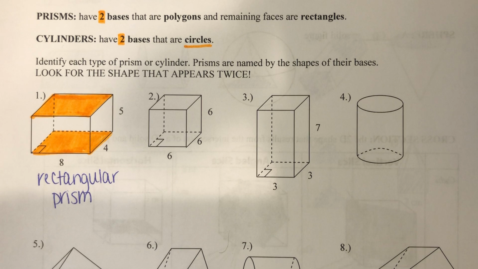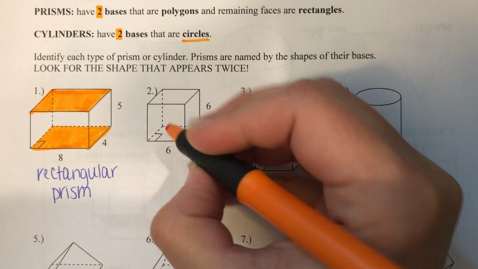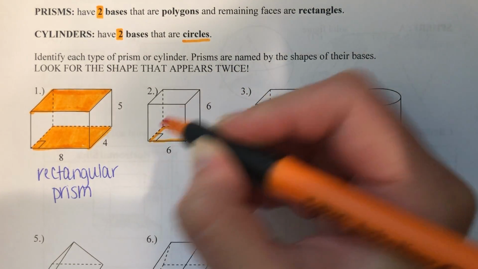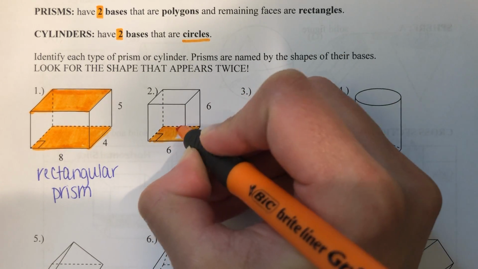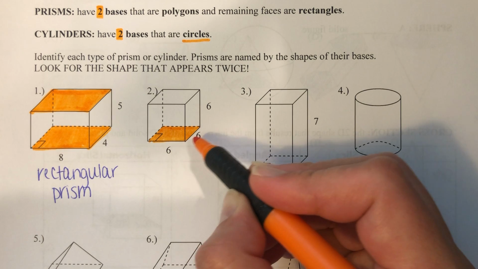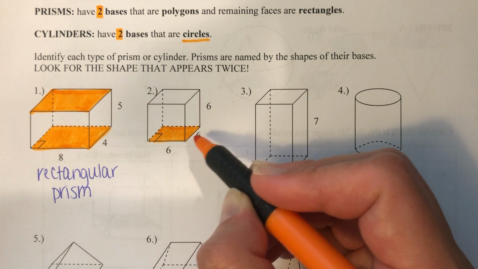All right, the next one. The next one on the bottom, I see what is looking like a rectangle again. However, I'm noticing that they both say 6, so that's not a rectangle, that's going to be a square.